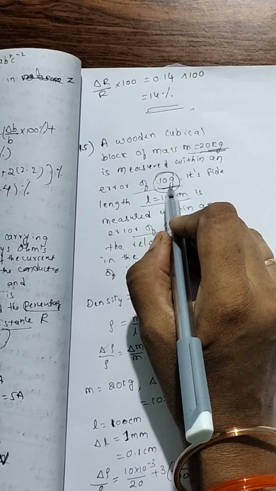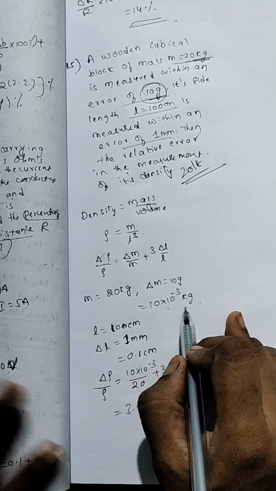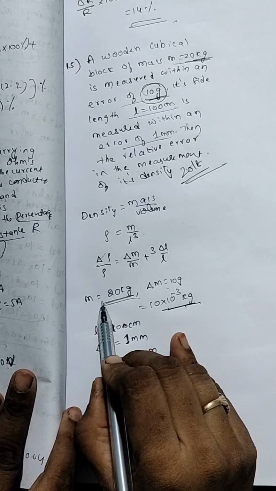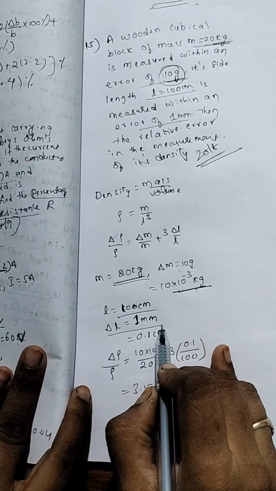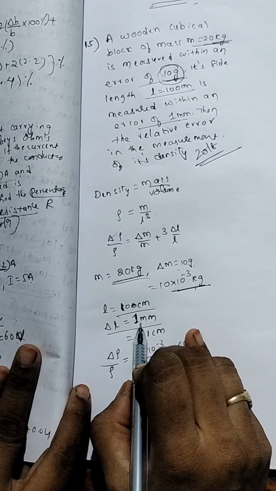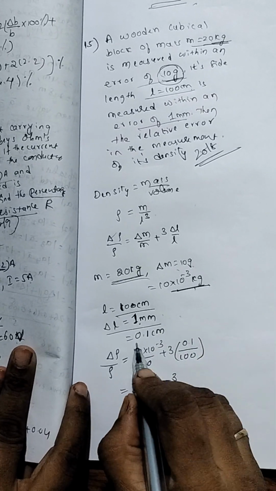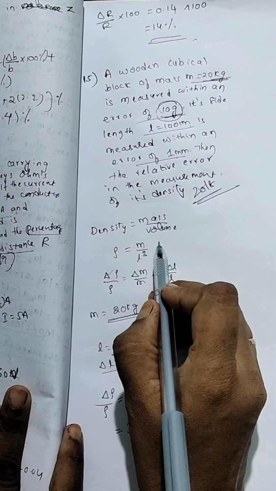How will we convert? 1 gram equal to 10 to the power of minus 3 kg. So 10 into 10 to the power of minus 3 kg. So both are now in kgs, M and delta M. L he gave 100 centimeter, delta L 1 mm. So 1 mm is how many centimeters? 1 into 10 to the power of minus 1 centimeter, that is 0.1 centimeter.